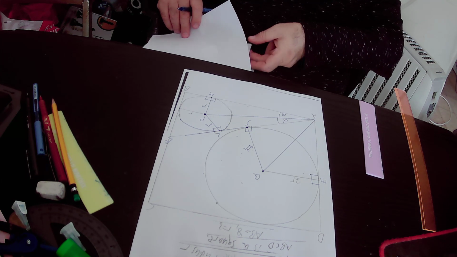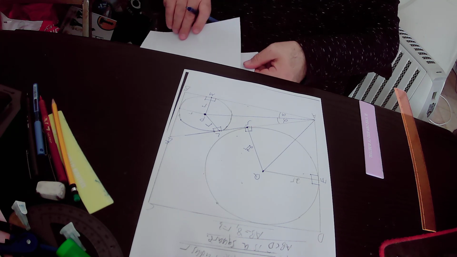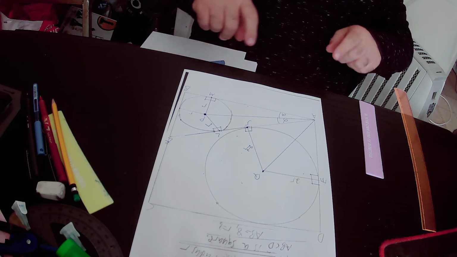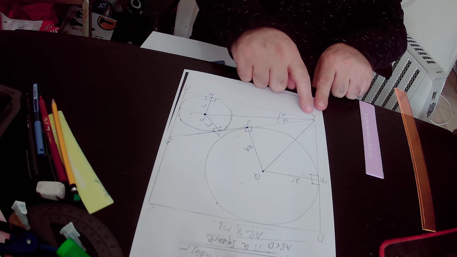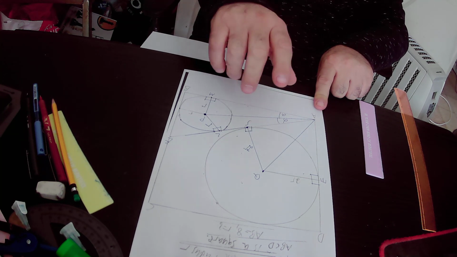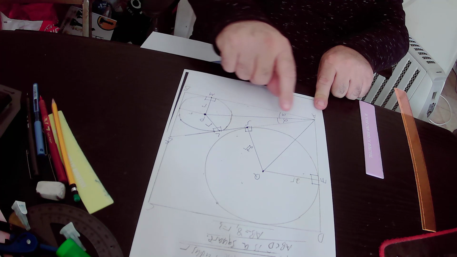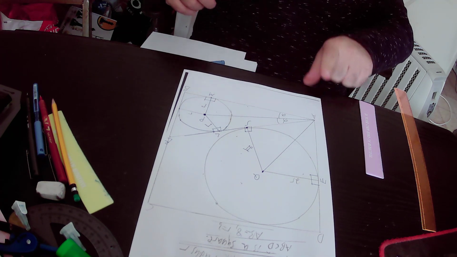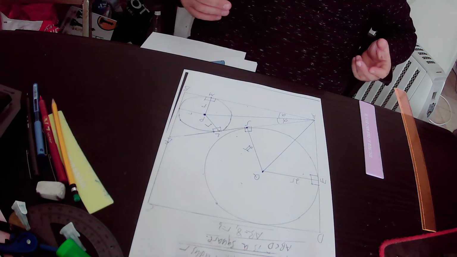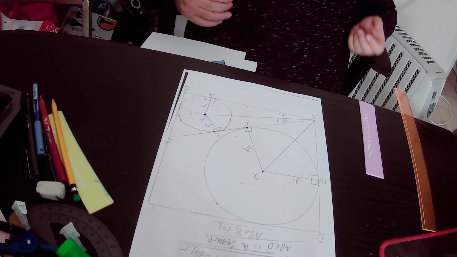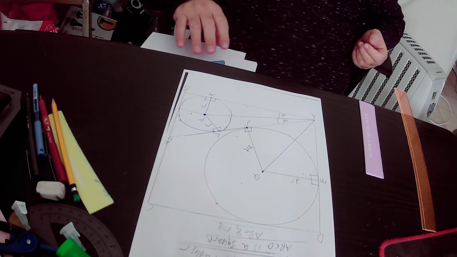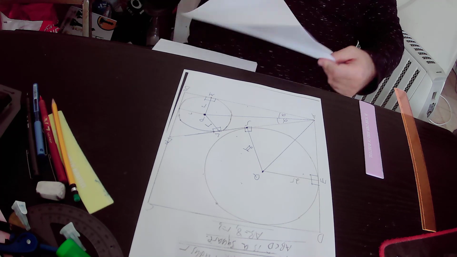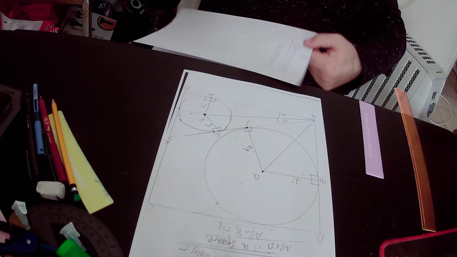From point A we have two tangents drawn to this big circle, tangent AS and tangent AE, and according to rule number 2, whenever you draw two tangents from an external point of a circle, they will be equal to each other. That is to say, AS equals AE according to rule number 2.